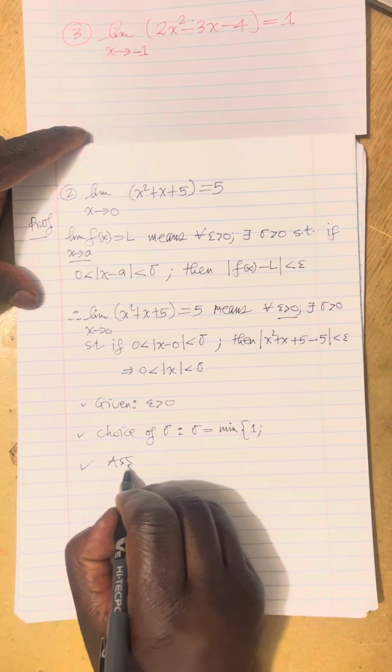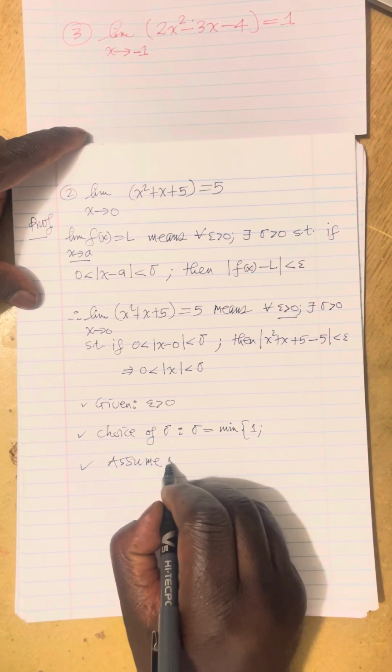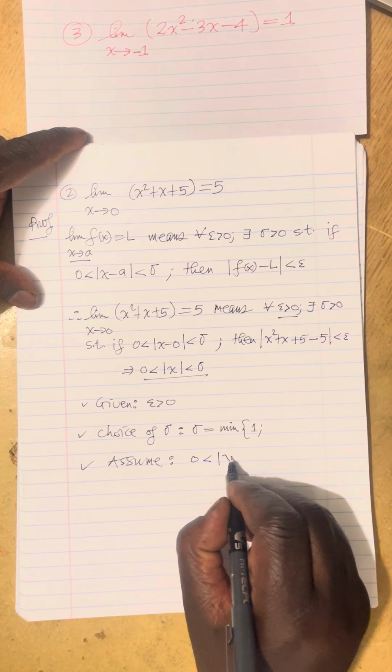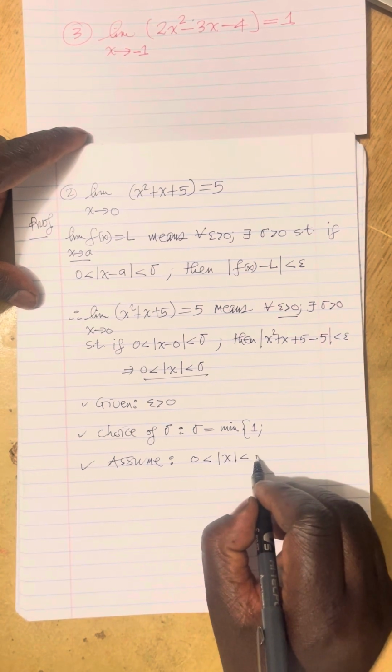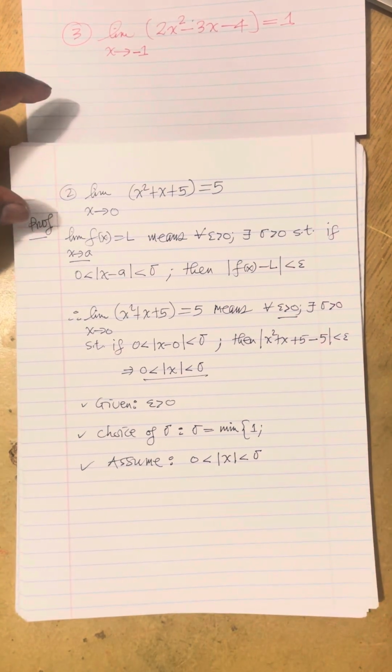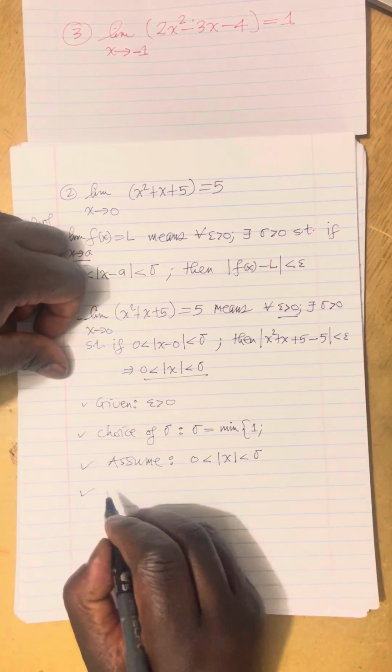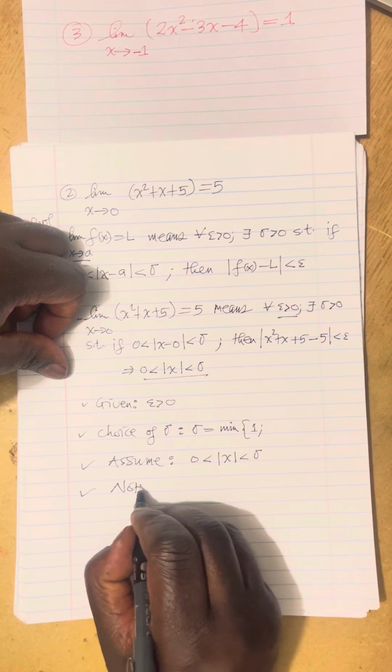So next we're moving to the assumption stage. We assume that this is true, that 0 is less than the absolute value of x, and that's less than delta. Then we go to the notice stage. What do we notice?